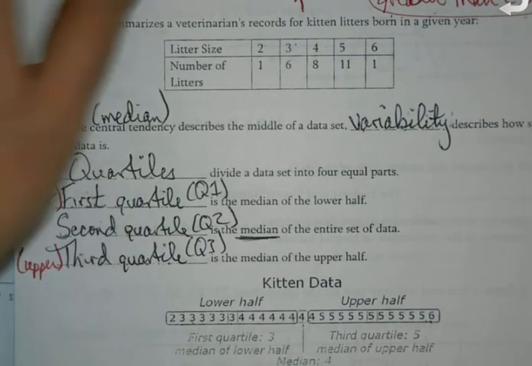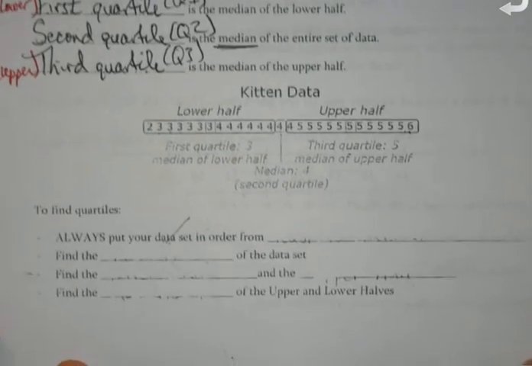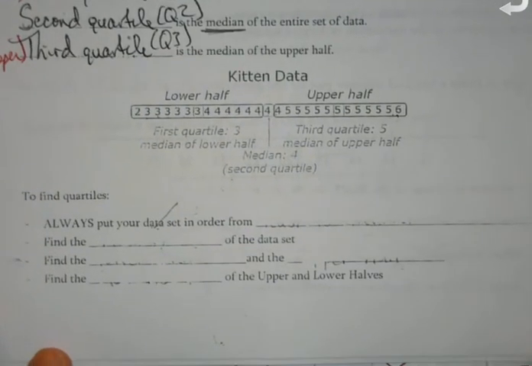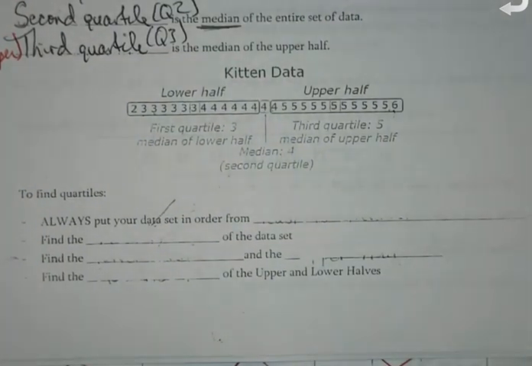So we write the data in order, okay? We put all of those values in order. And now what we're going to do is we're actually going to calculate what these quartiles are, okay?